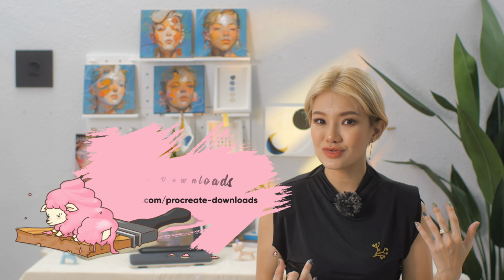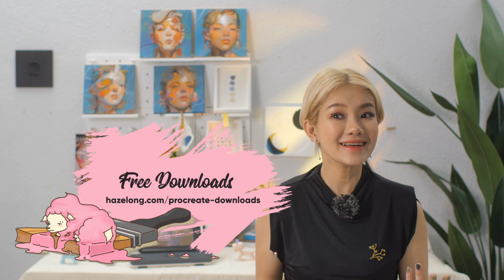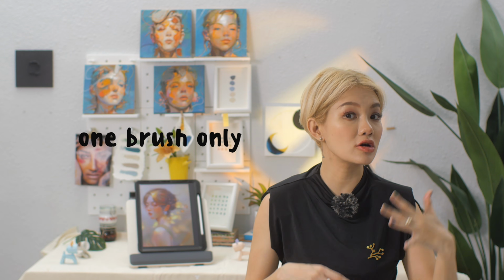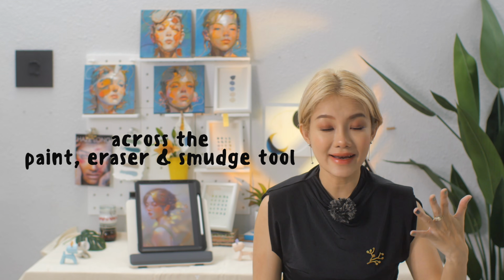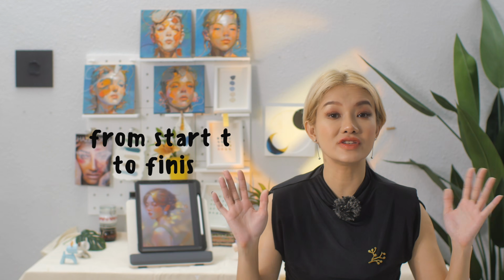So recently I've launched my brand new noise brush pack, which is a brush pack full of brushes that has a lot of textures, and I wanted to challenge myself to do something a little bit different. So the challenge is one brush only across the paint tool, eraser and the smudge tool. No modifications allowed from start to finish, and I will reveal the painting at the end. And now, using the brush that I've picked, I'm gonna see what techniques I can use with this brush.